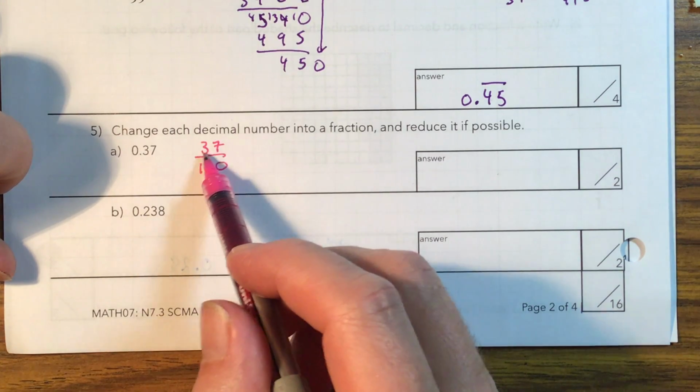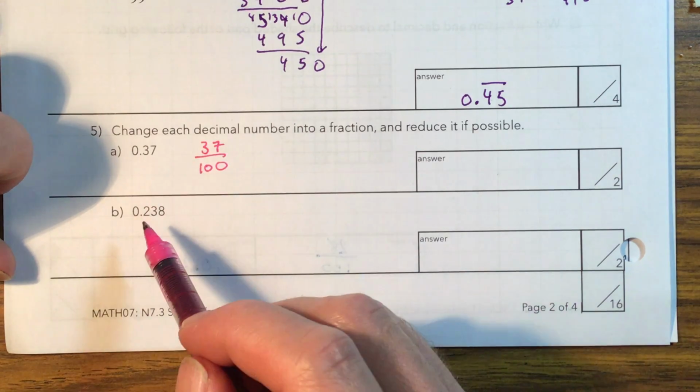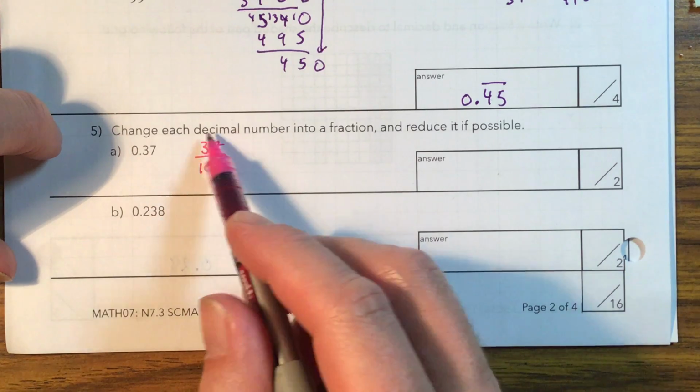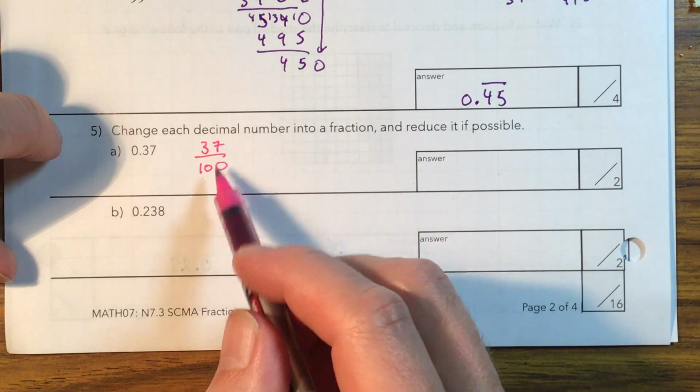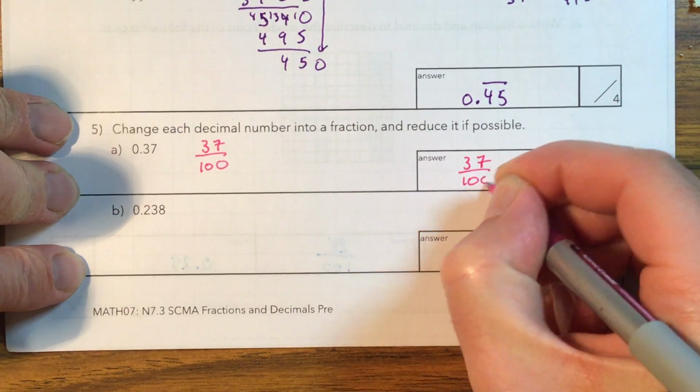Can we divide it by 6? No, it can't be divided by 2 or 3. Can we divide it by 7? Nope. Because 7 times 5 is 35. We can't divide 37 by any number. It's prime. So we can't reduce that. So it's 37 over 100.